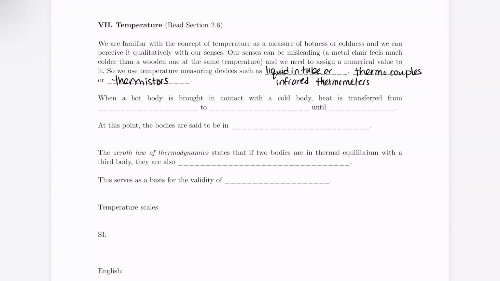All right. The main idea with temperature is that when a hot body is brought into contact with a cold body, heat is going to be transferred from which body to which body? Hot to cold, right? We know this.